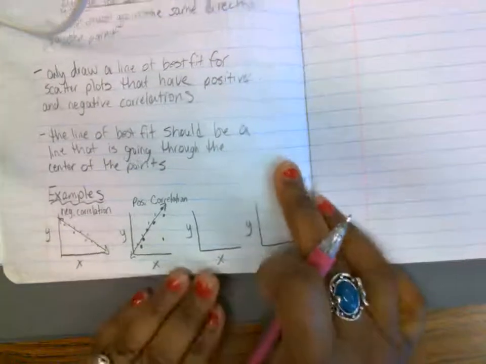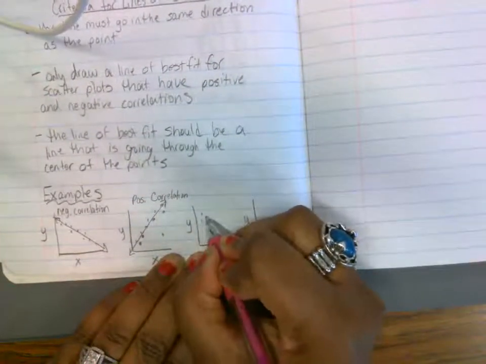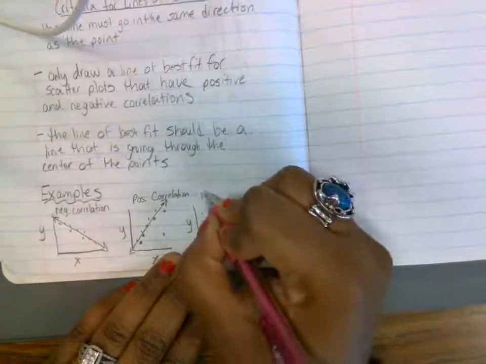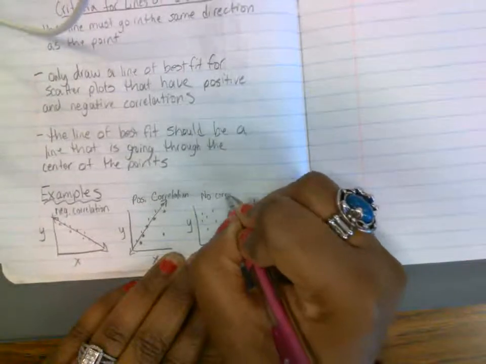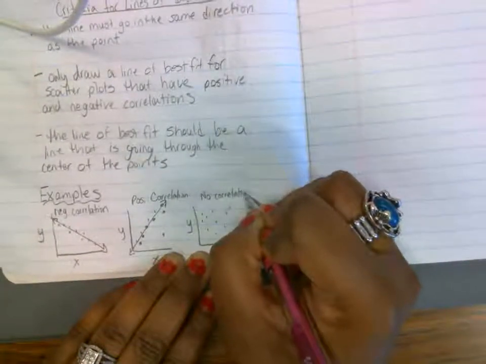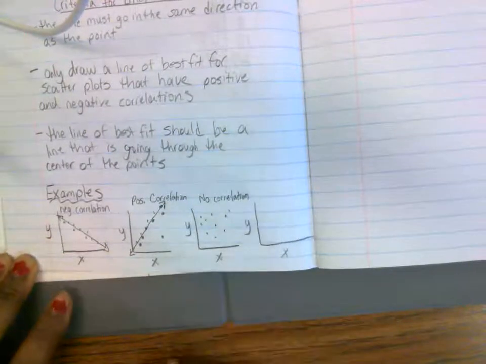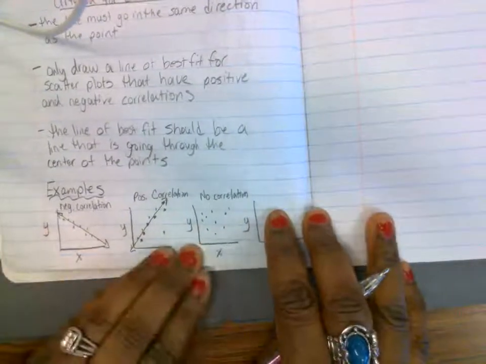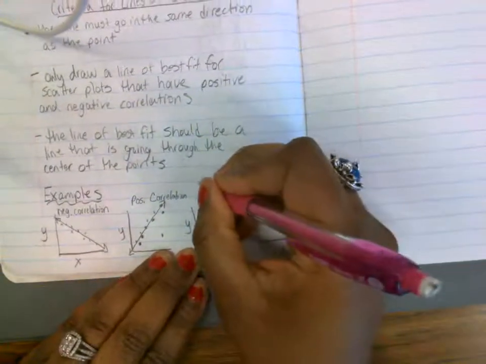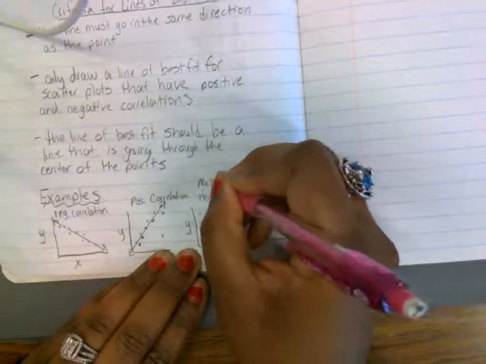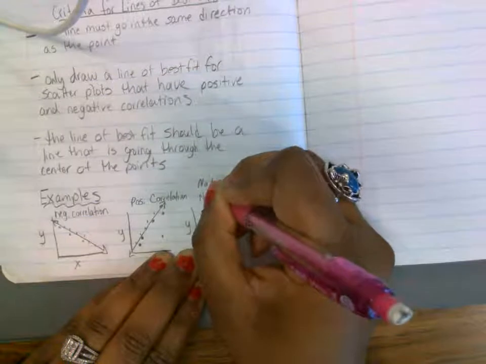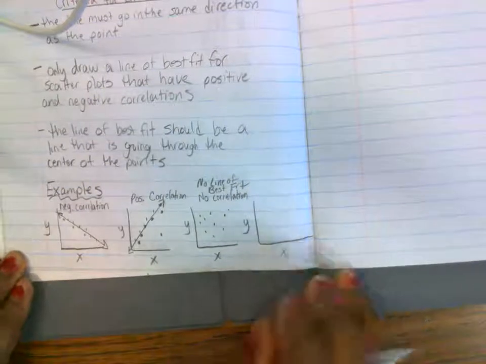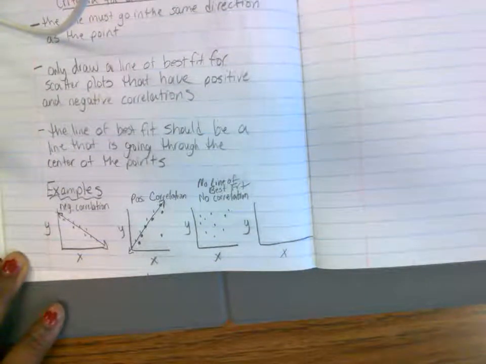All right. My next example is a no correlation because the points are scattered everywhere. So this is a no correlation. You cannot draw a line of best fit for no correlation. So it's a no correlation, so no line of best fit. There's no line of best fit for a no correlation. And I'll pause here, okay?